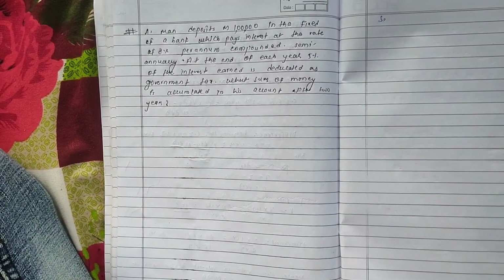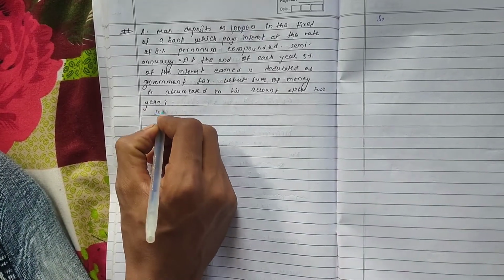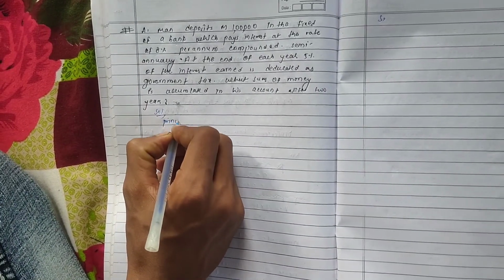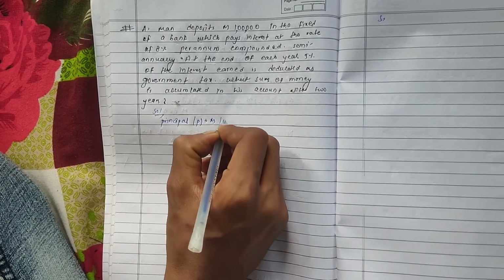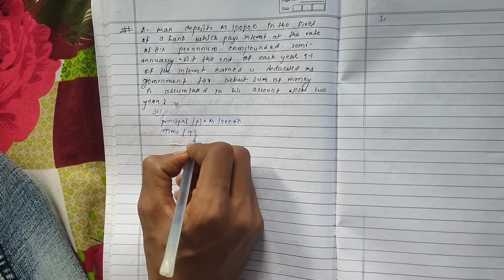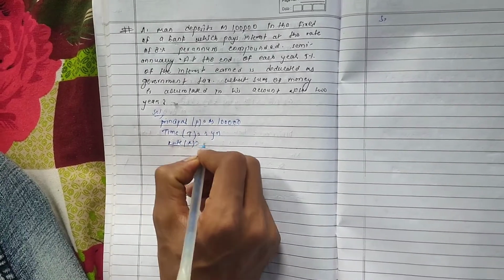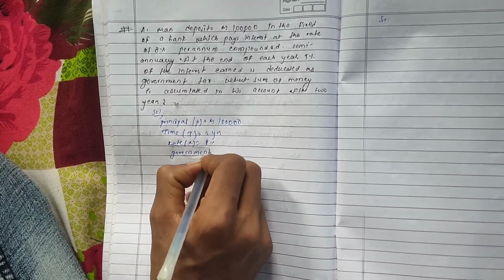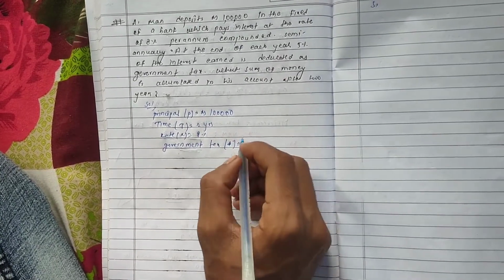So for this, first we need to find the compound interest for the first year. So here the solution. So here the given: the principal P is Rs 1 lakh, the time T is 2 years, the rate of interest is 8%, and government tax is 5%.